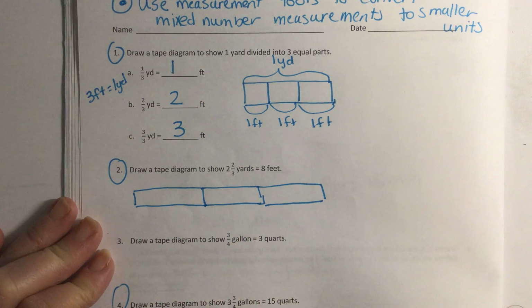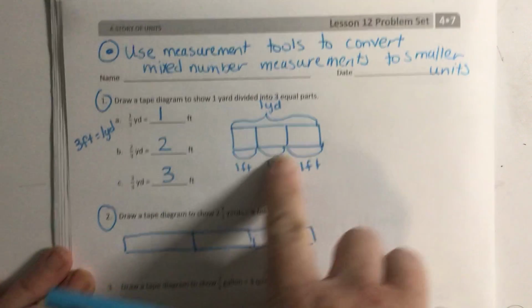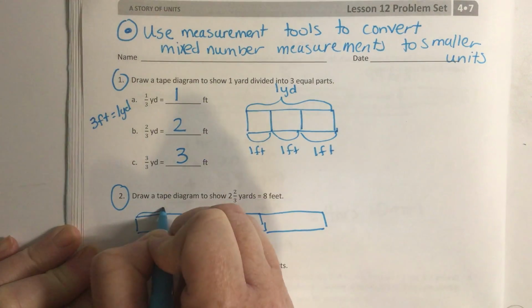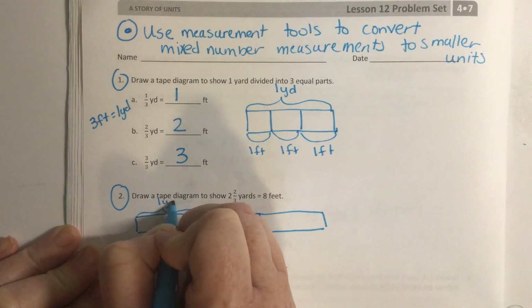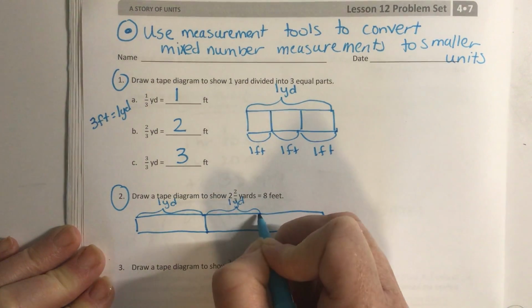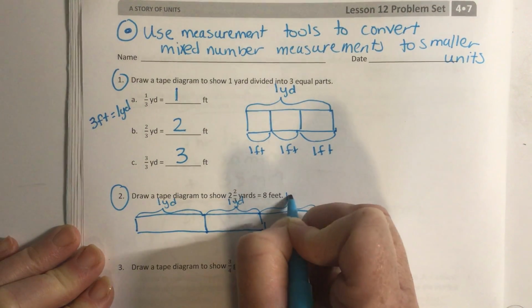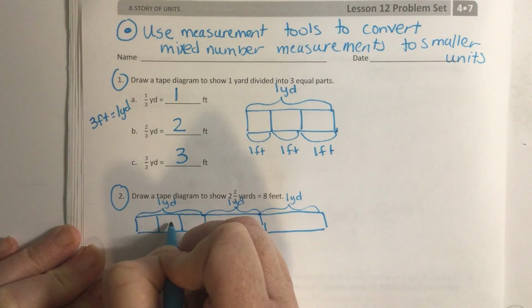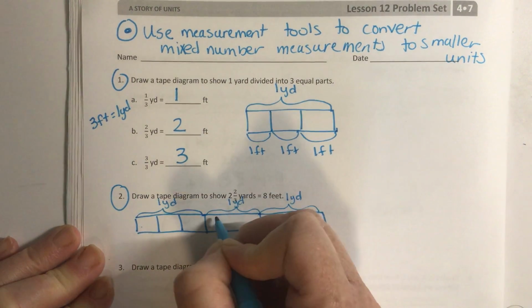Okay, we're going to divide each whole of 1 yard into 3 feet, because 1 yard equals 3 feet. Here we go. So we have 1 foot, 2 feet, 3 feet equals 1 yard.